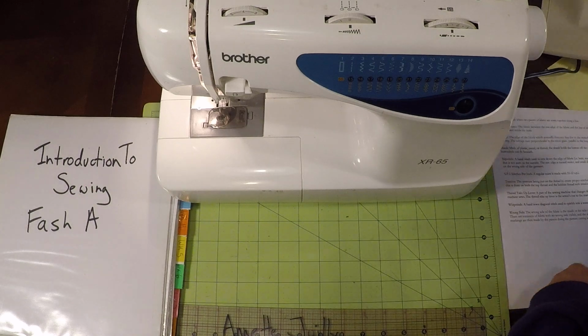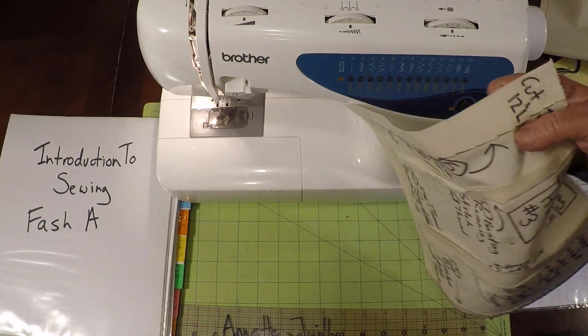Now we're on to W, and we're on to whip stitch.